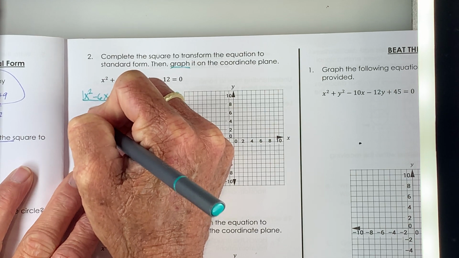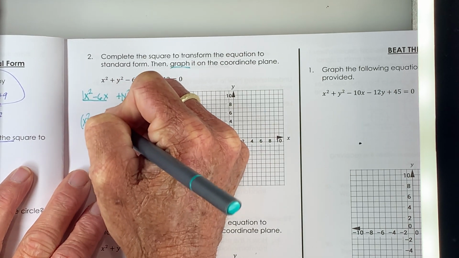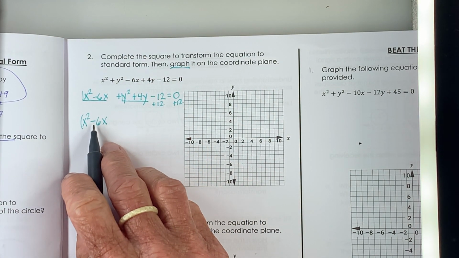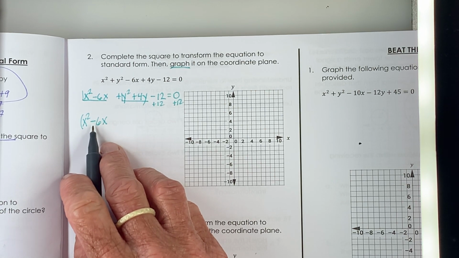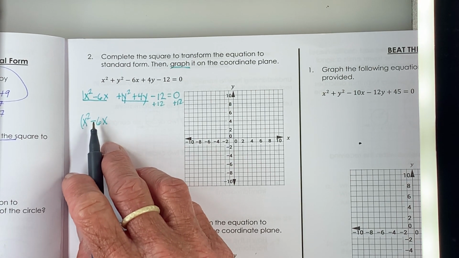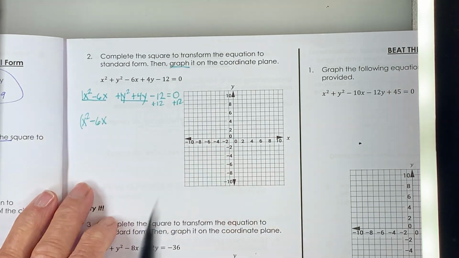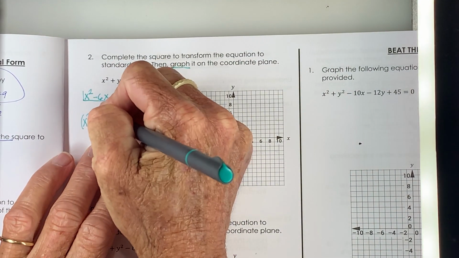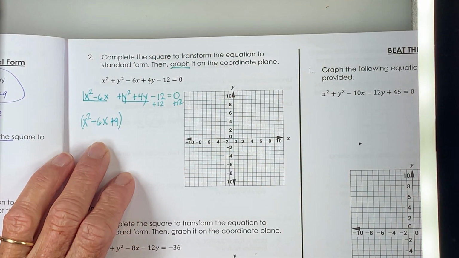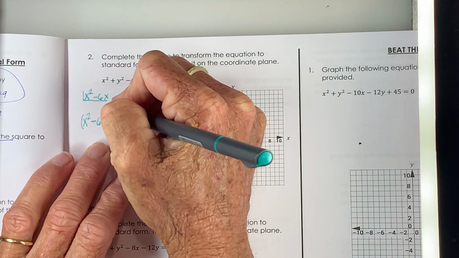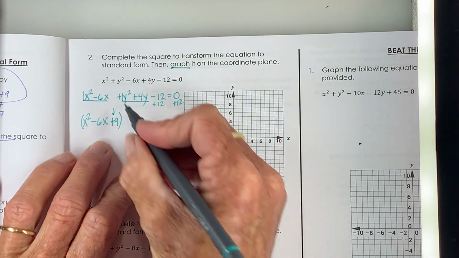So we're going to have x squared minus 6x. We're going to take half of this. Half of that, minus 6 or negative 6, is negative 3. But if you square negative 3, a negative times a negative, we end up with a positive 9. So let's remember that we added 9, okay?